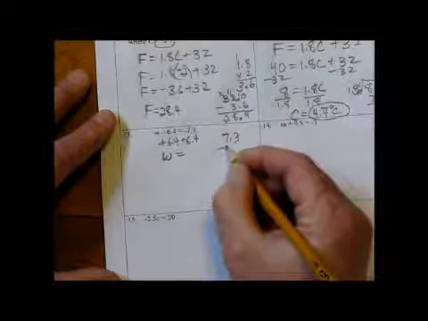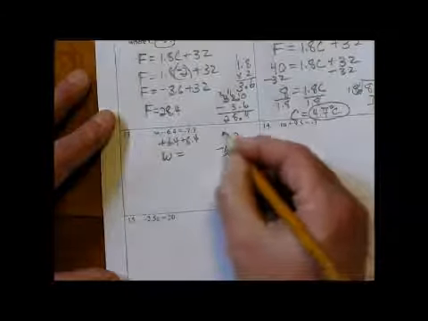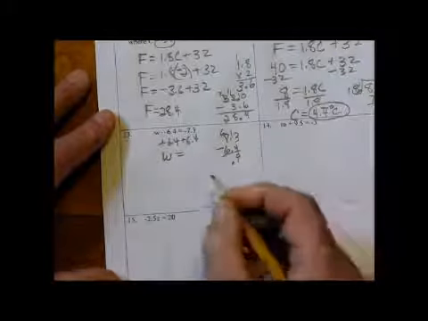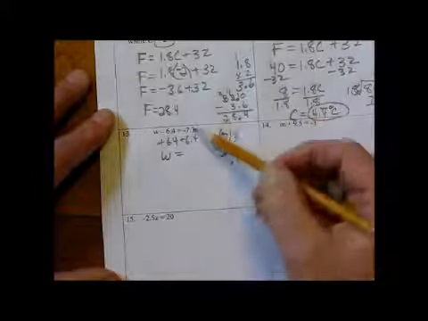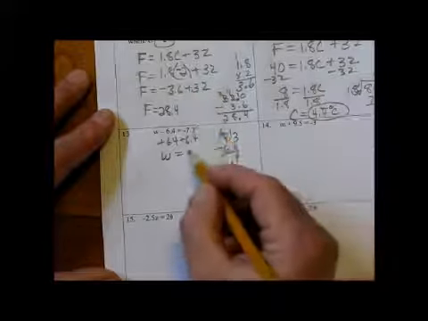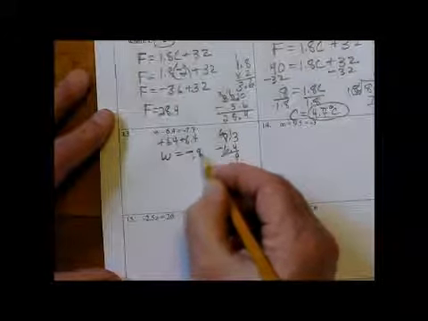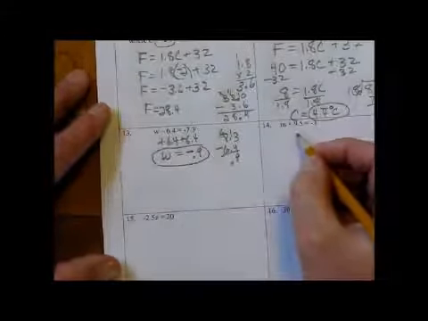So 7.3 minus 6.4. I'm going to have to borrow here. I get 13. I get 9. I get 0.9. And this has the greater absolute value, the one with the negative. So my answer is negative 0.9.